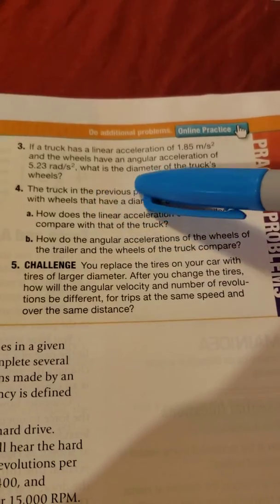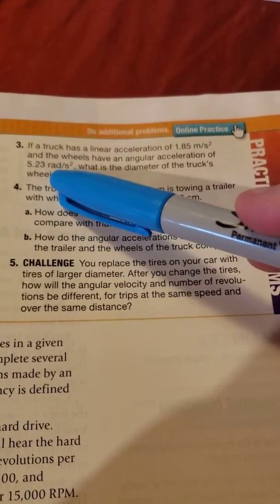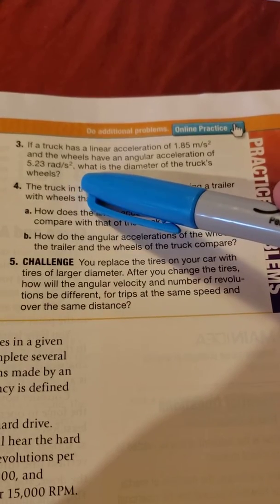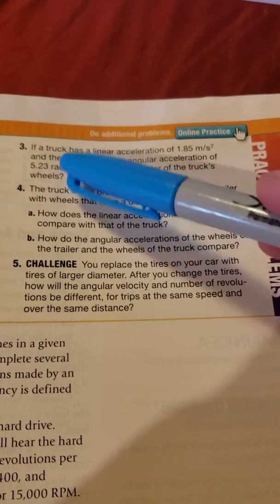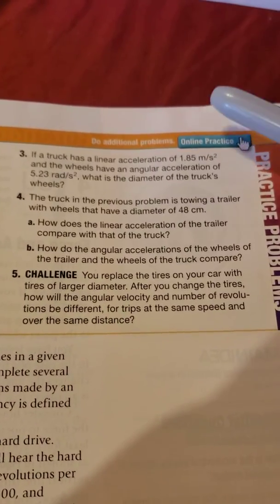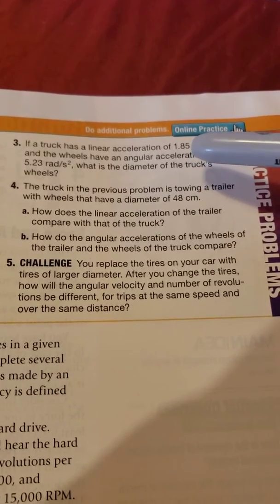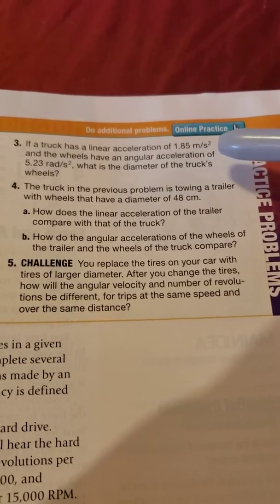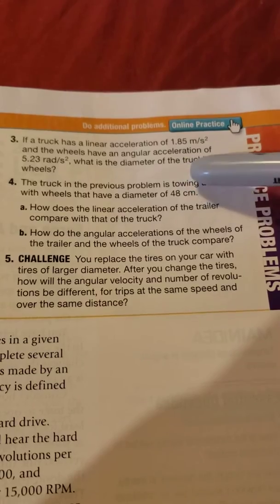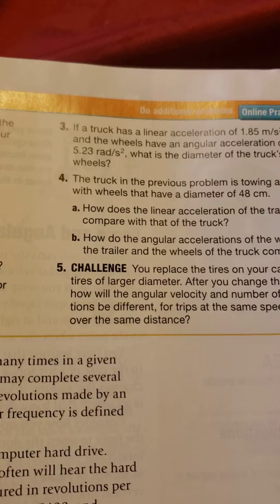And the wheels have an angular acceleration of 5.2 radians per second squared. You know what? You are not going to do number 3 by yourself. I will make another video to help you with number 3 because this is certainly not something that you have done on your own yet. But we are going to find the diameter of the truck's wheels. Give me a second to set up notes for you, and I'll be right back.